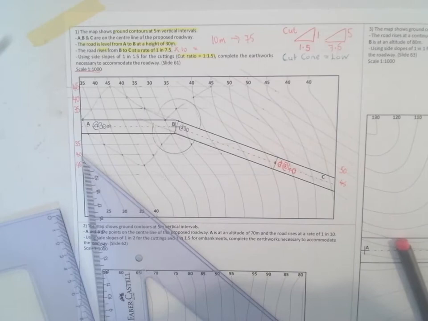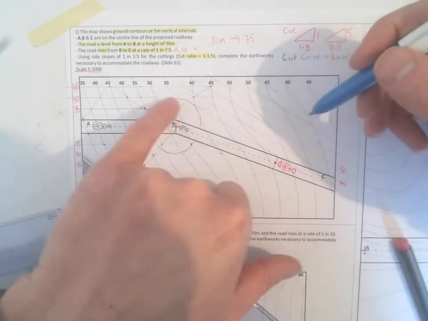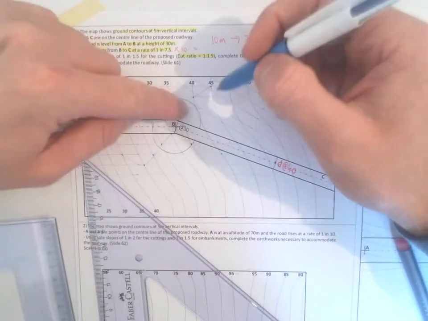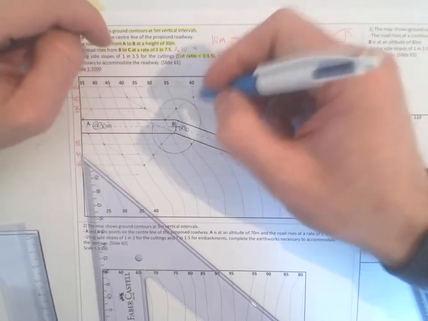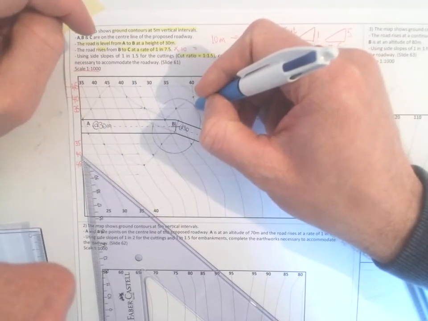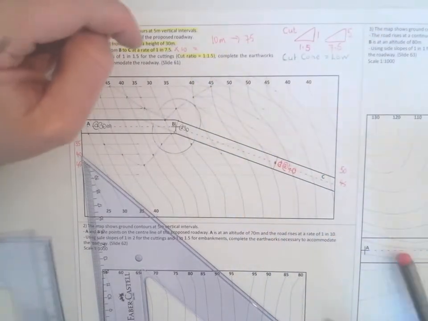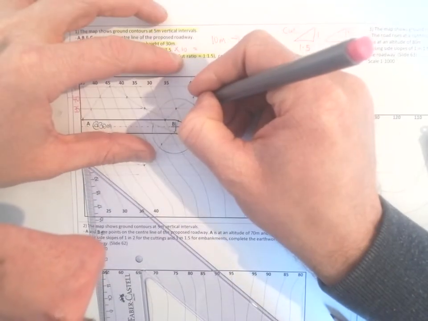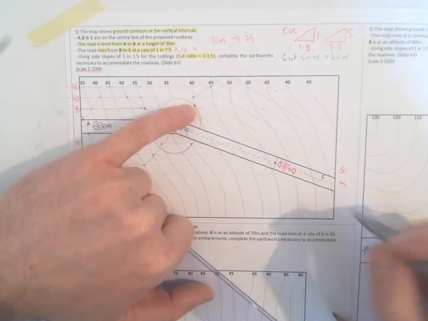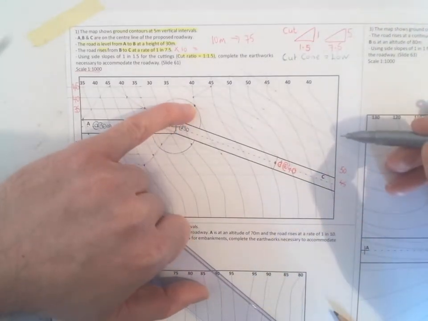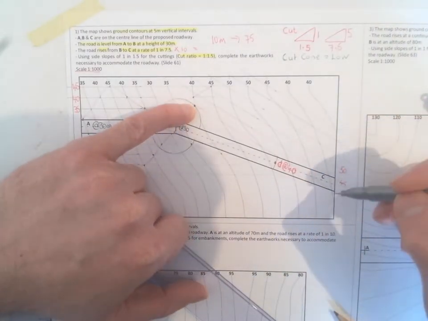So then we're going to go find our contours. So we look for 40. Where's across the 40 contour? It will cross there. Actually, I want to mark these in a different colour. So that will be 40. We also have 40 here.